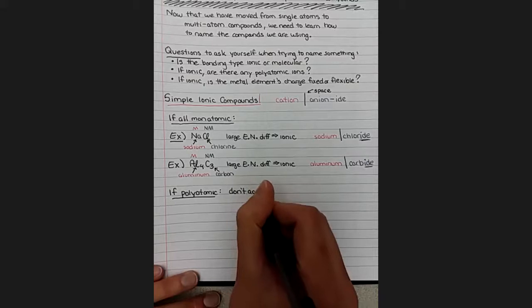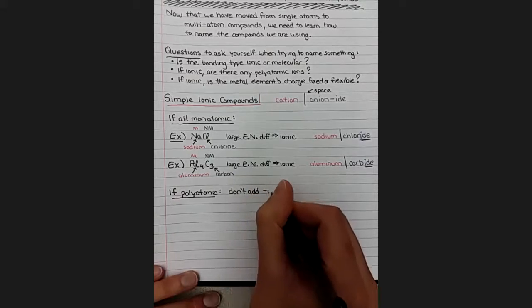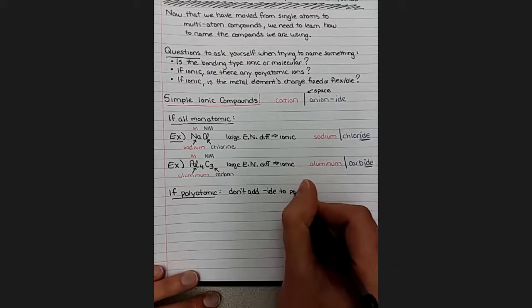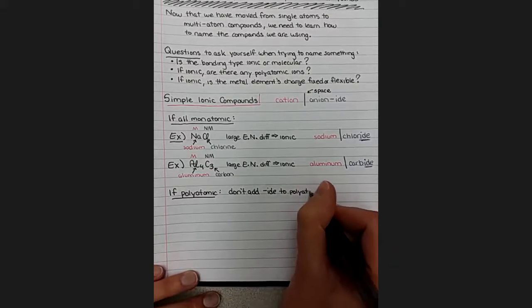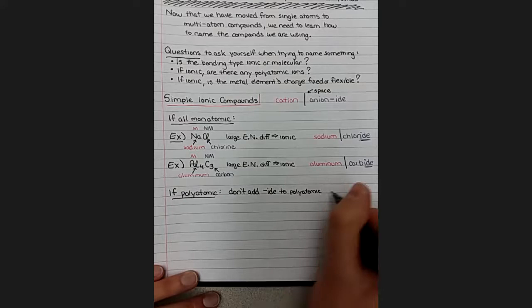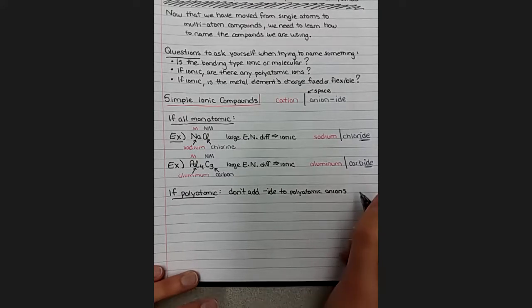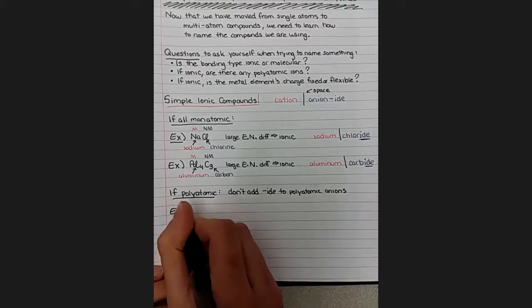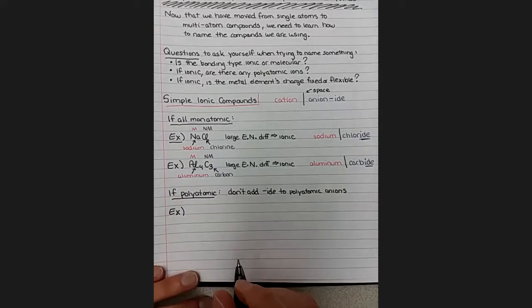So we don't add the "ide" ending to polyatomic anions, because we already know it's a polyatomic ion and we already know that it has a negative charge. So we don't have to indicate it in the name.